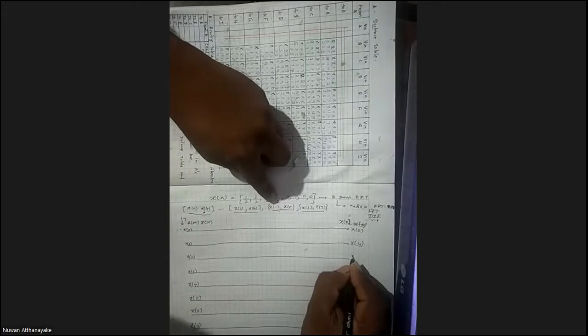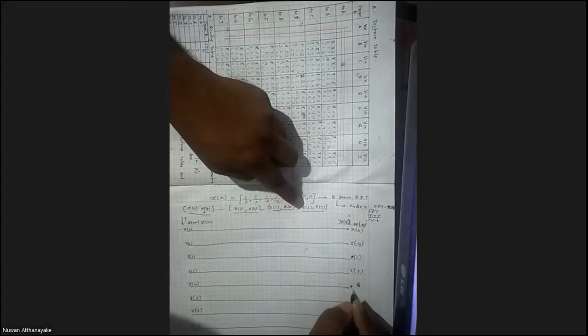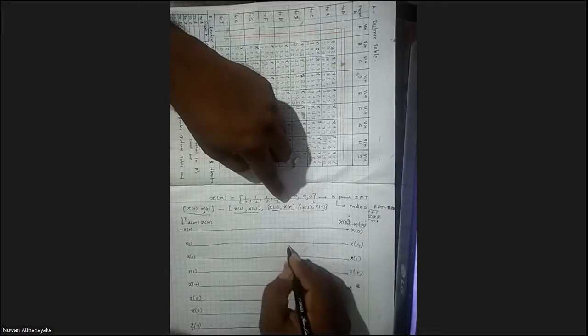Otherwise you can't find the corresponding values here. You can see that this one will be capital X0 and capital X4, and this one will be capital X1 and capital X5, and so on: X3, X4, X1, X5.